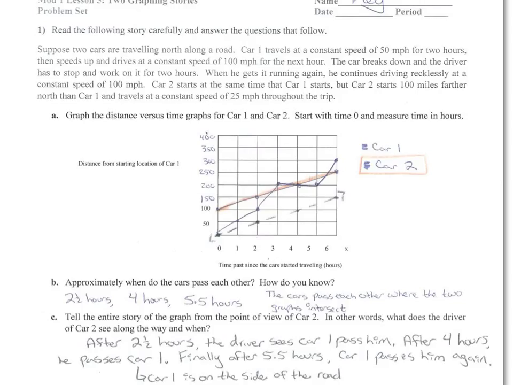So, it says, suppose two cars are traveling north along a road. Car 1 travels at a constant speed of 50 miles an hour for 2 hours. Speeds up, drives a constant speed of 100 miles per hour for the next hour. The car breaks down and the driver has to stop and work on it for 2 hours. When he gets it running again, he continues driving recklessly at the constant speed of 100 miles an hour.